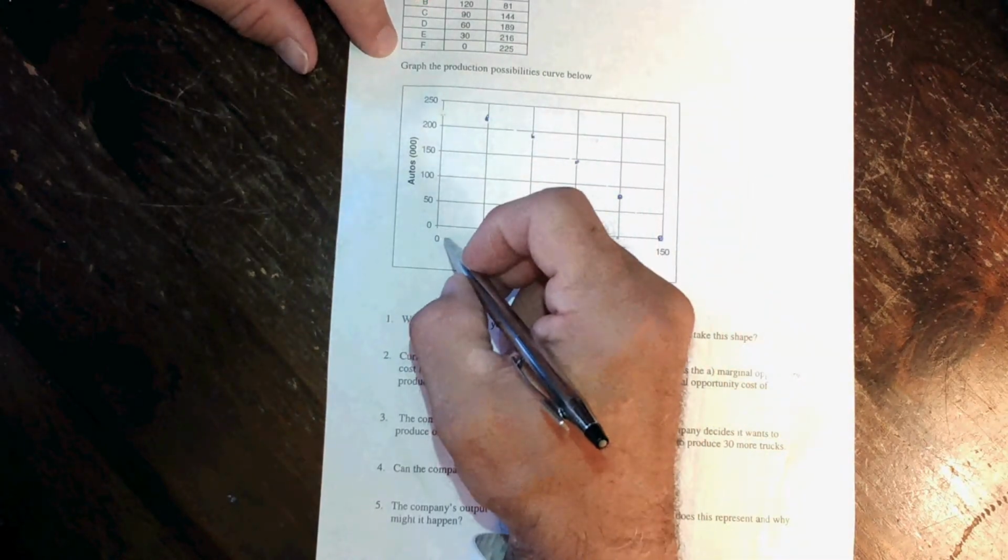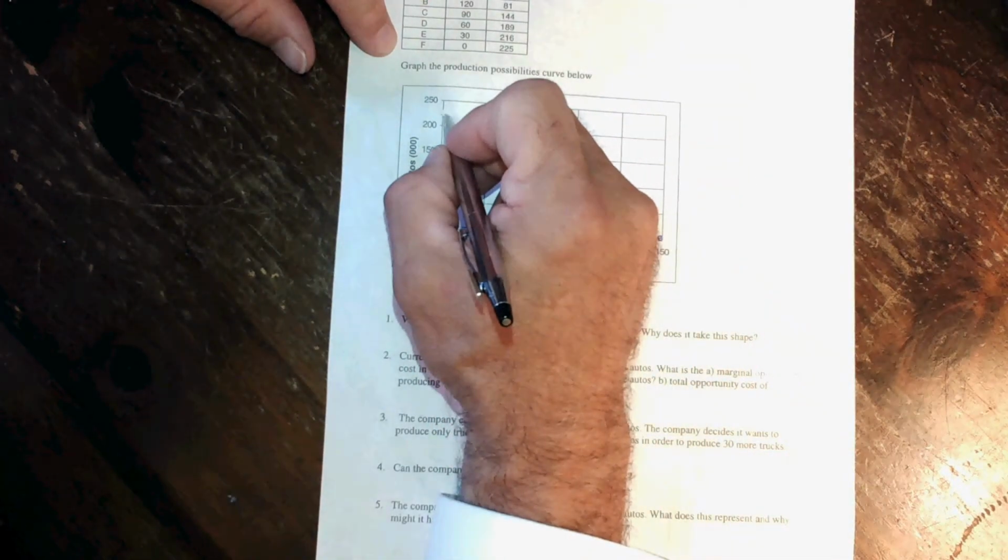And 0 trucks, 225 cars. Connect the dots.